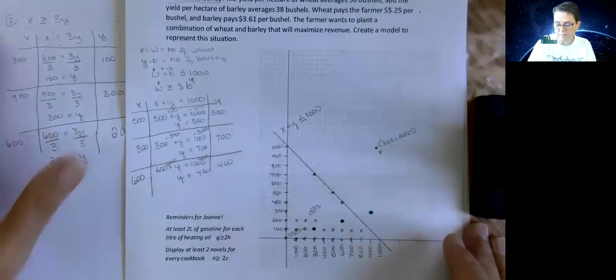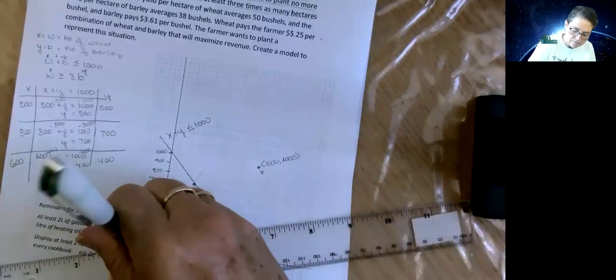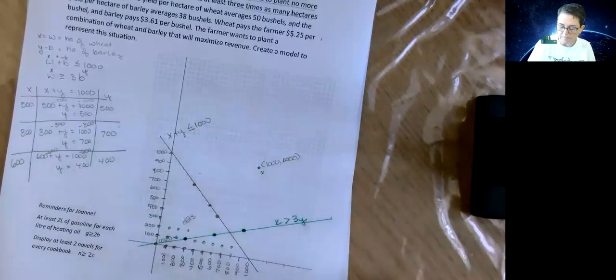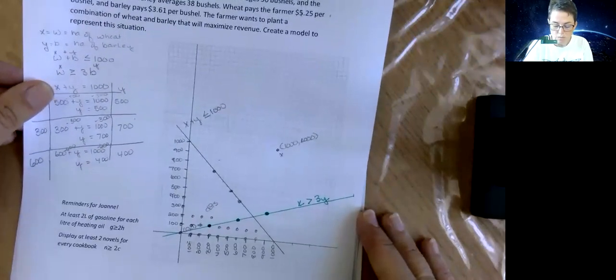And 600 by 200. Those all line up pretty sweet. So this is x is greater than 3y. Now we need to do our checkpoints.